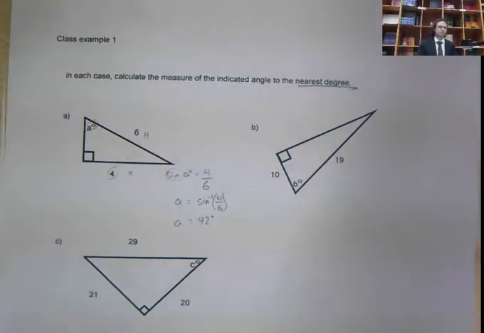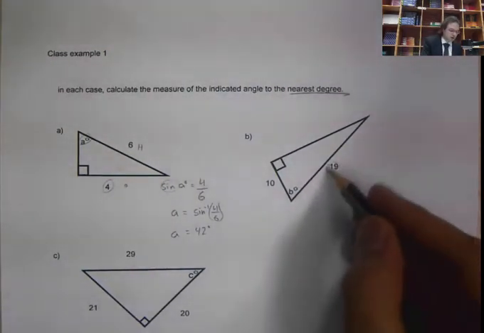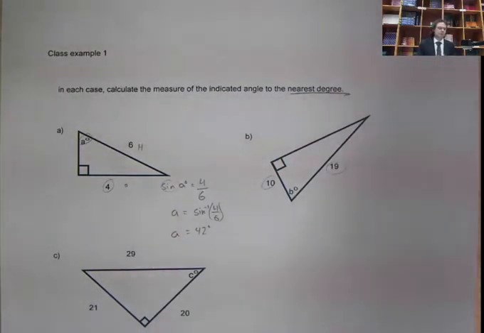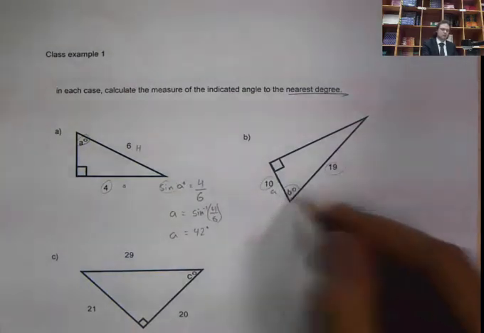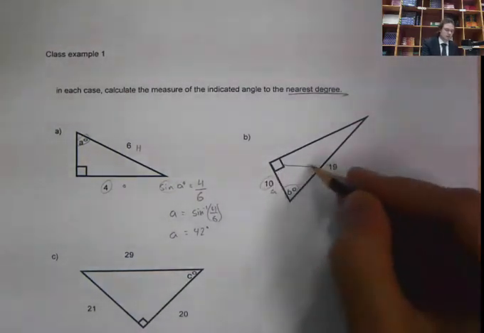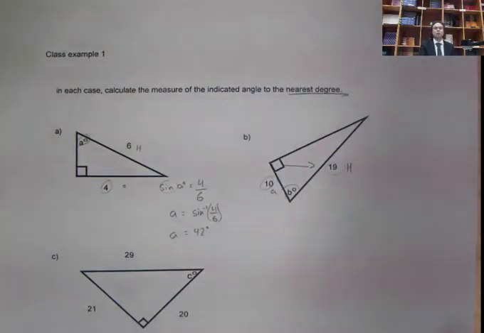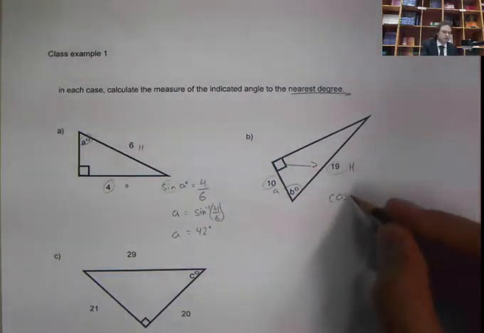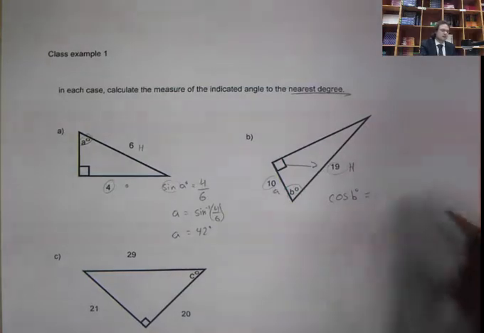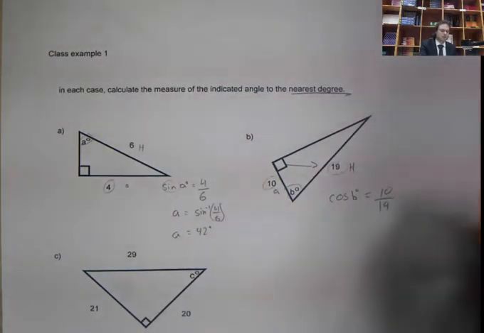There we go. Let's take a look at the next one here. Okay, so I have 19 and 10. Here's B. Well, 10 is adjacent, right? It connects to B. 19 is the hypotenuse, because it's opposite of the right angle. So that's my hypotenuse. So I'm going to use cosine, because this is adjacent over hypotenuse. So cos B is equal to 10, my adjacent, over my hypotenuse of 19.